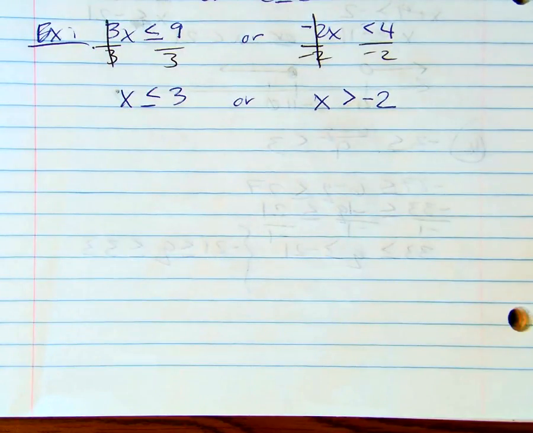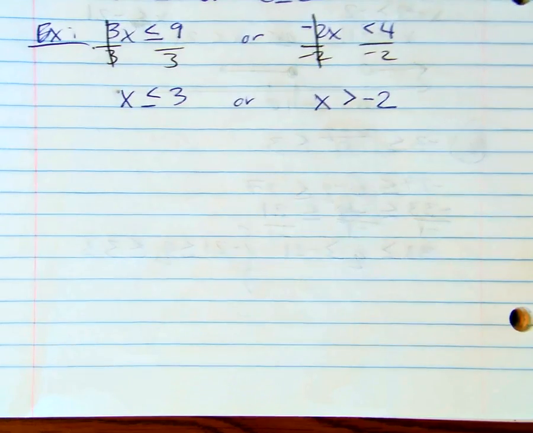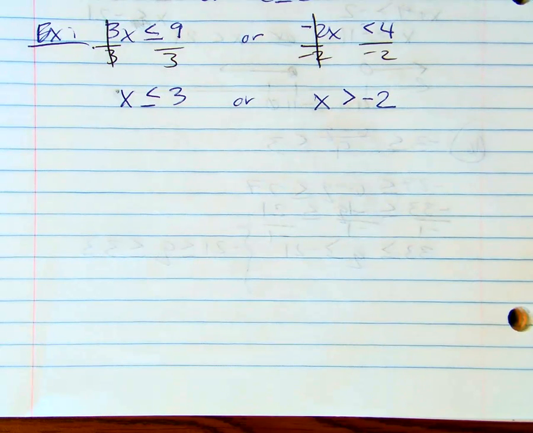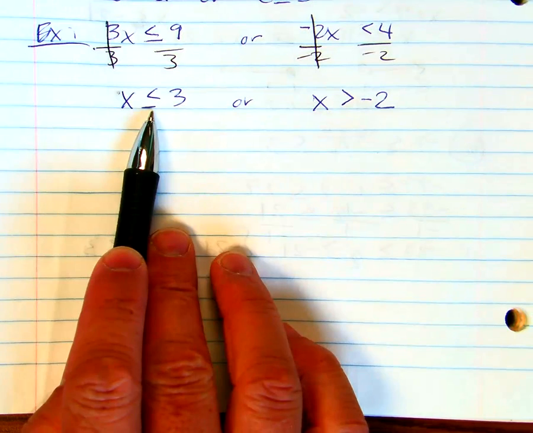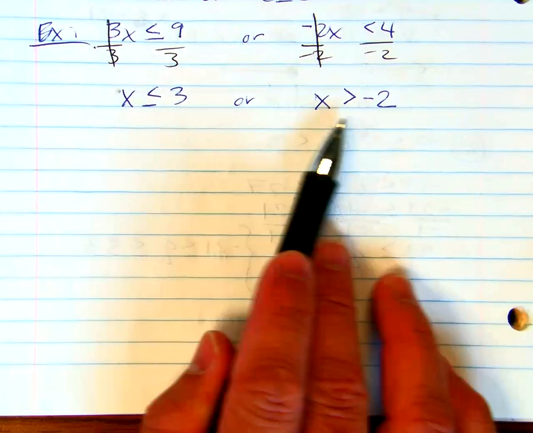Well, if you stop to think about this, pick any random number. Anything. Pick anything. Keep it to yourself. Pick any random number. Ask yourself this question. Is the number that you're thinking of smaller than or equal to negative 3? Or, if it's not that, is it bigger than negative 2?